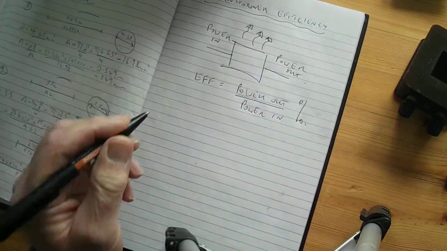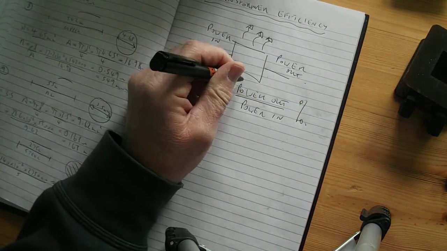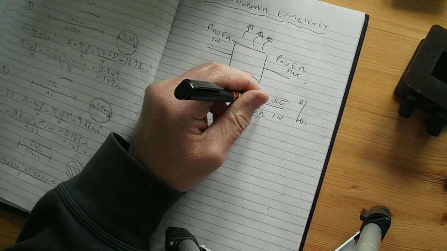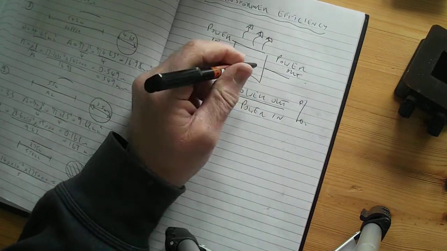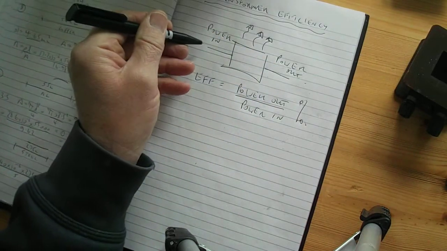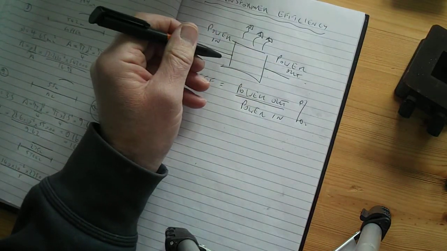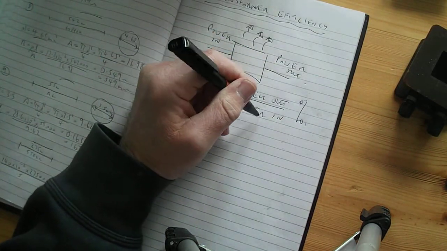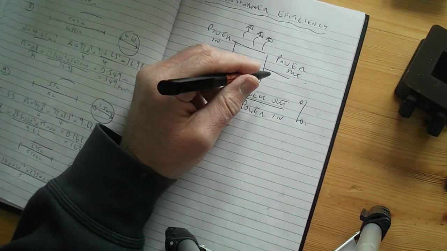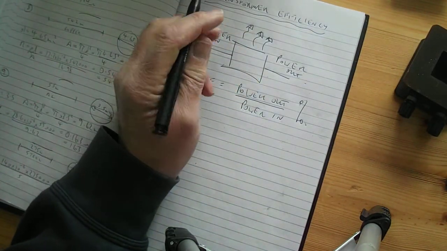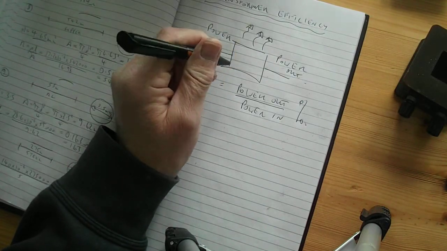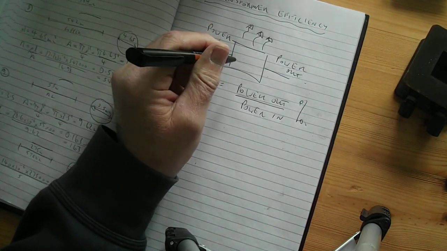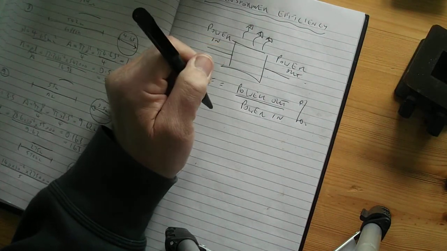multiplied by 100%. Now this one on the top of the formula is always lower than the input. You always get less power coming out than you get coming into a machine. And this power is usually expressed in kilowatts, particularly in transformers, or kVA. kVA is just another way of looking at kilowatts from your perspective.